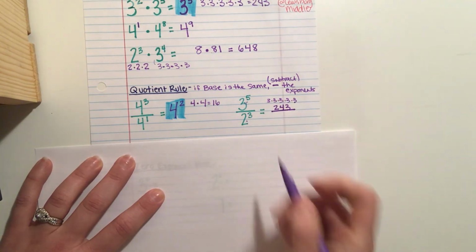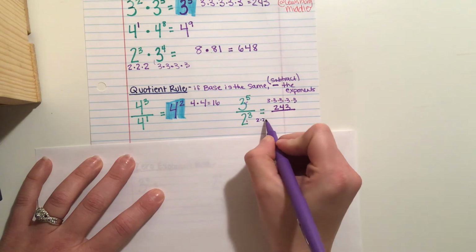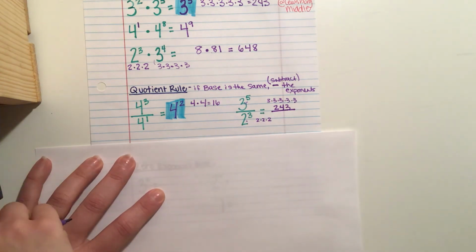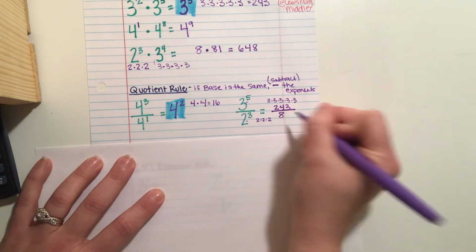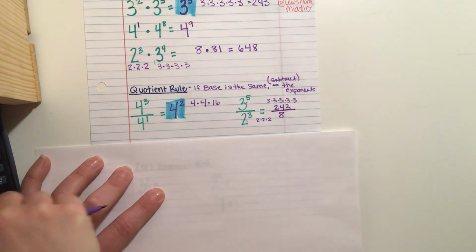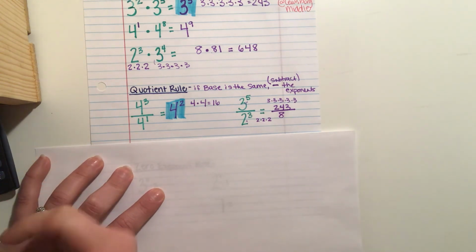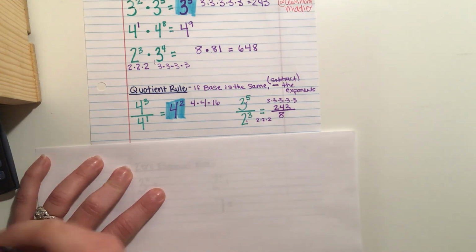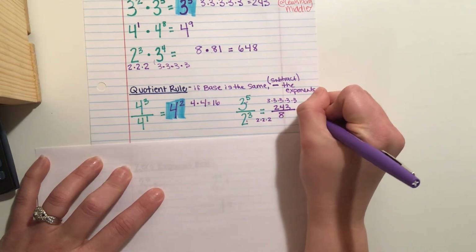Divided by, this would be 2 times 2 times 2. And if you input this in your calculator, 2 to the third power is 8. So now you can actually divide 243 divided by 8, and you get 30.375 as your answer.